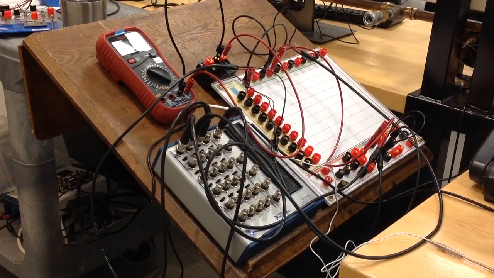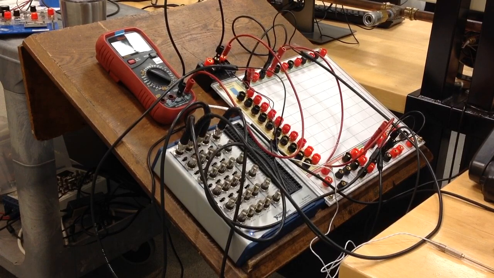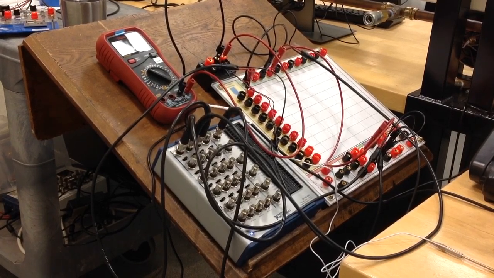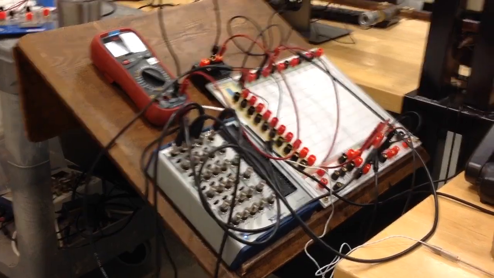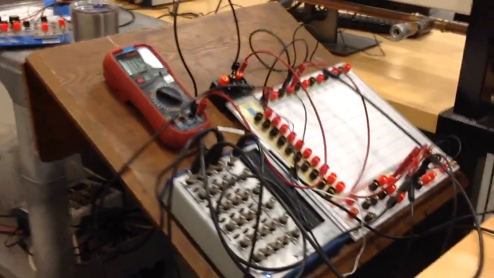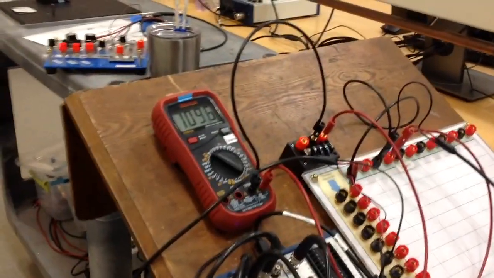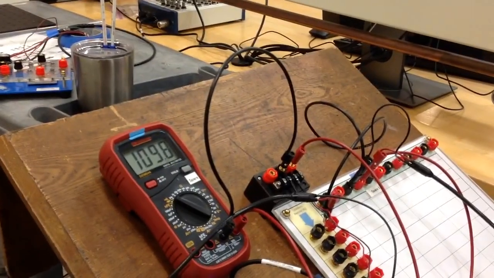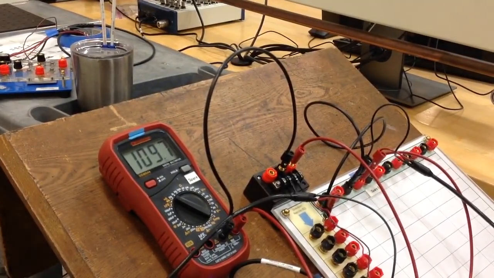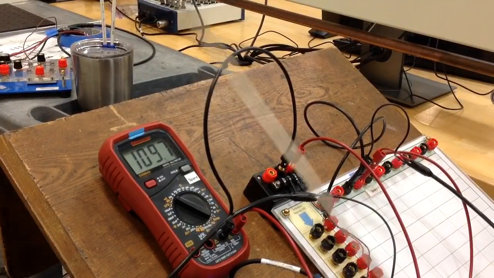Hello everyone, this is the video for the extra day on the third lab. I will show you my setup here, which is to measure temperature using an RTD, and I'm going to demonstrate the change of resistance using a multimeter. So here's my RTD.